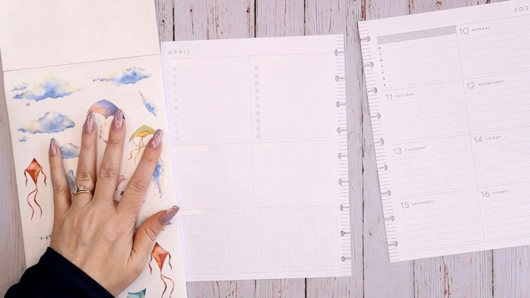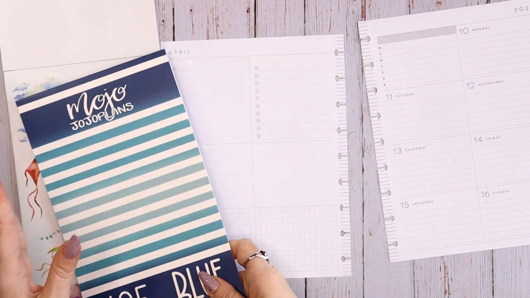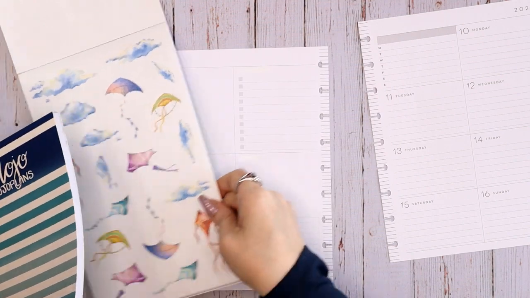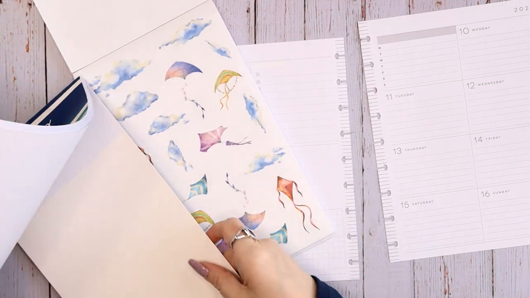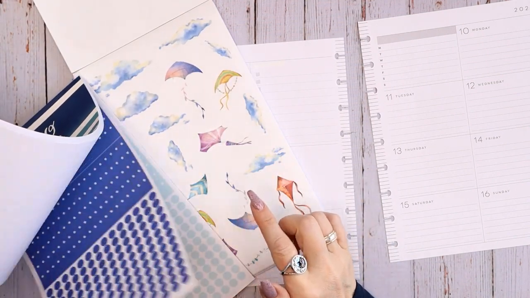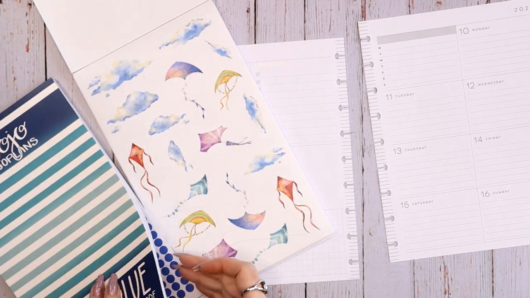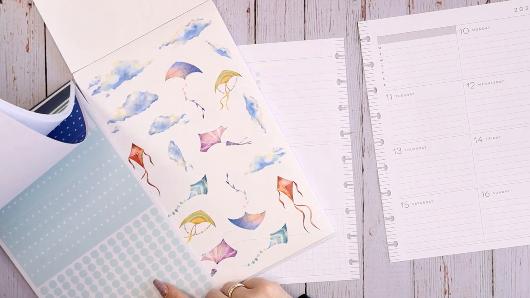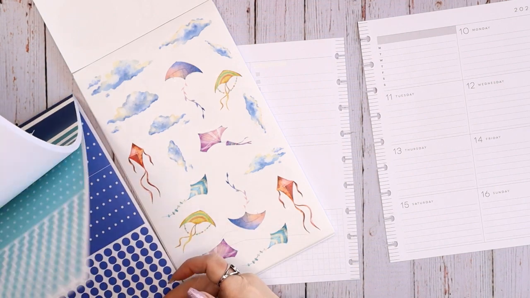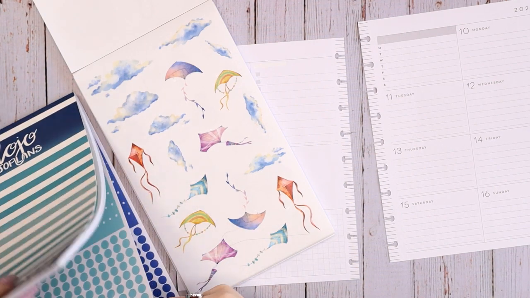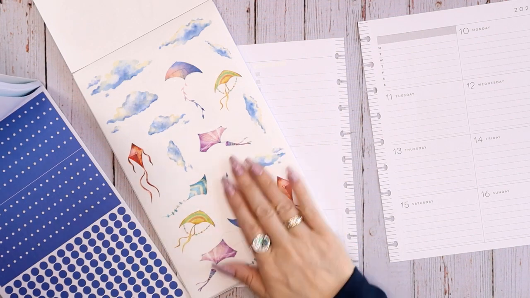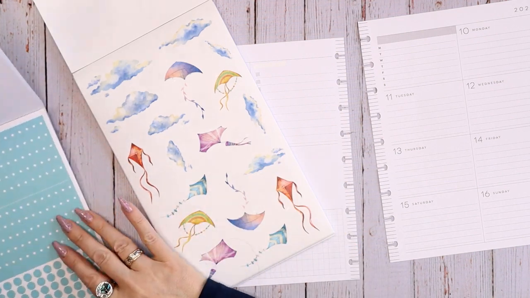I pulled the Mojo Jojo Plans blue sticker book to match with these stickers, and they're definitely this blue for sure matches these clouds. The other two blues are a little bit more warm. They're a little bit more teal. So depending on which kites I pick, I can possibly tie in a little bit of this.